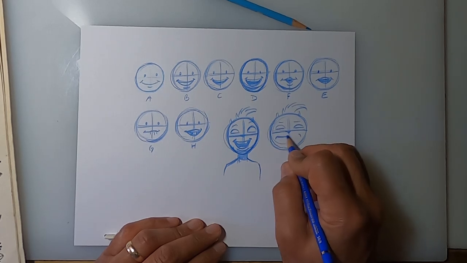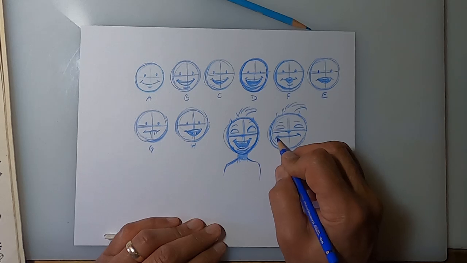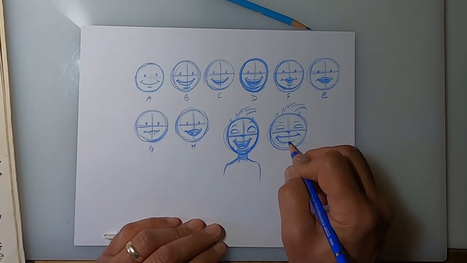And we can make him, he's smiling, and we see just teeth.